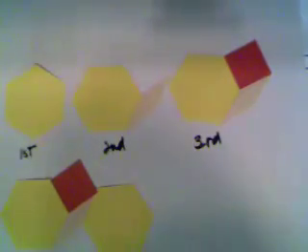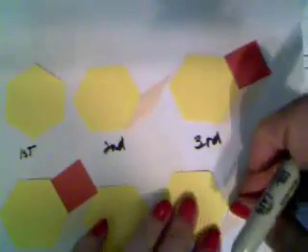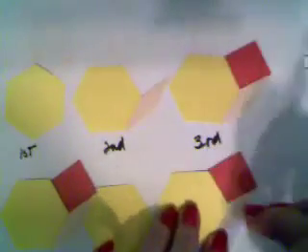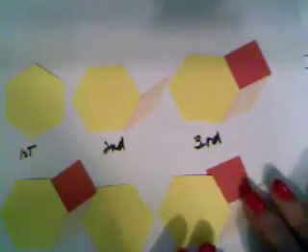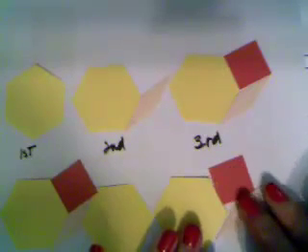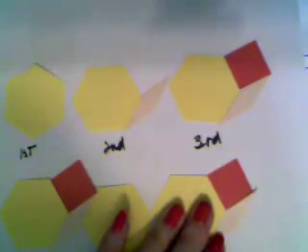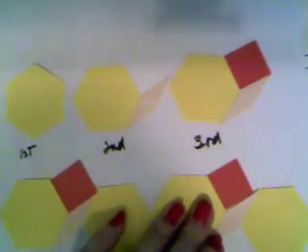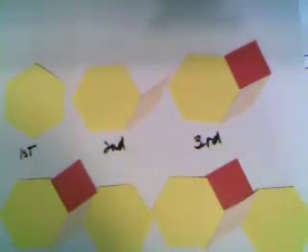Our fifth shape will be a hexagon, a rhombus, a square, a hexagon, and a rhombus.